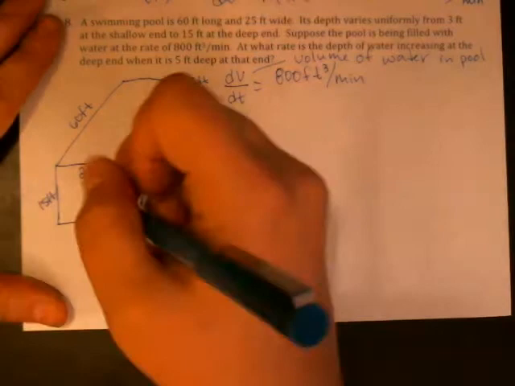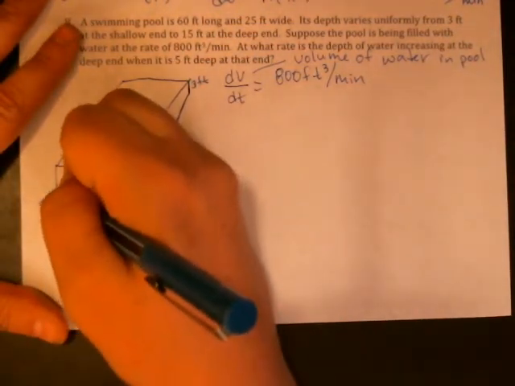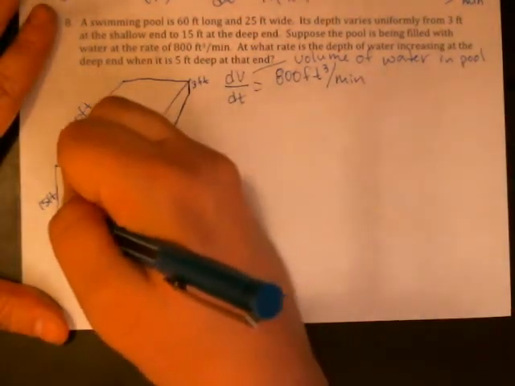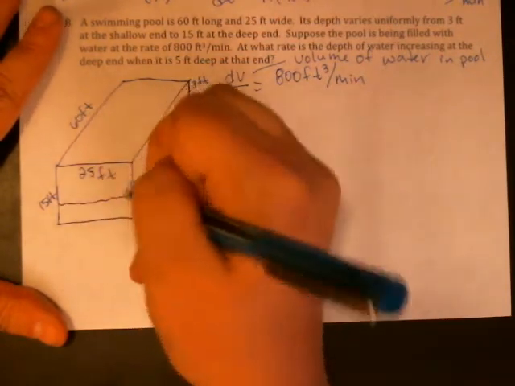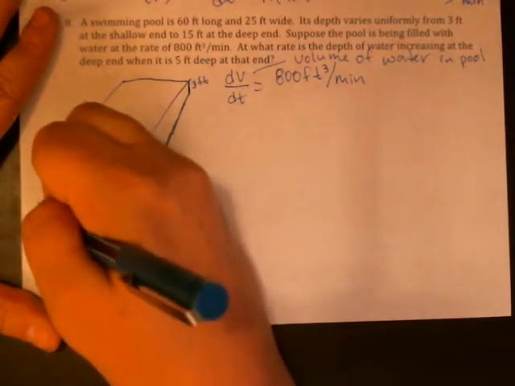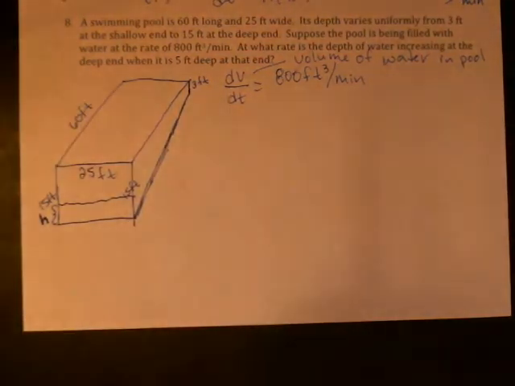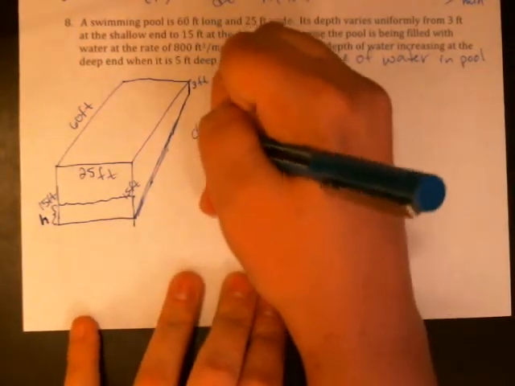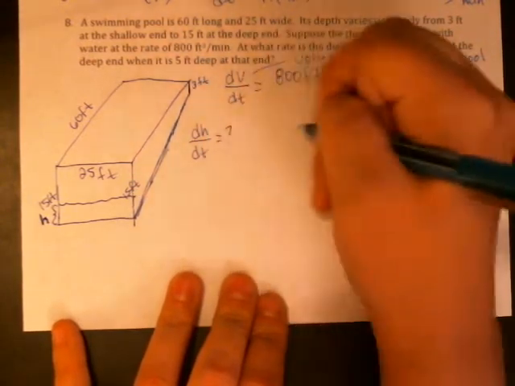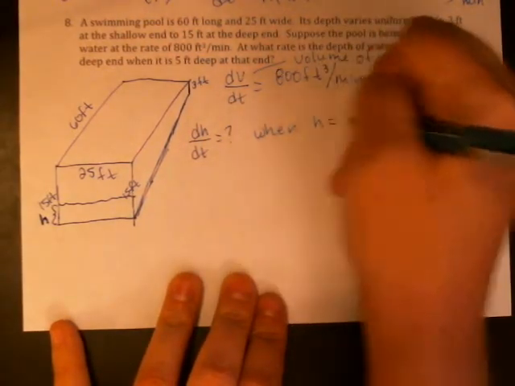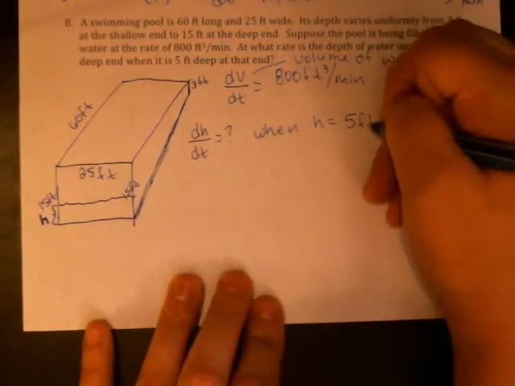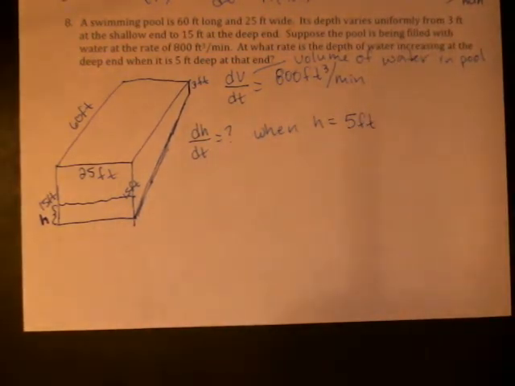We want to know the depth at the deep end. So let's say, and we're interested in what's going on when it's around 5 feet deep, so let's just draw it around there. I'm going to use H. D's are always confusing, D, dt, somehow that just seems really awkward. So I'm going to call it H for depth of water. We want to know what dH/dt is when H is 5 feet. So we need a formula that relates the volume of the water to its depth.